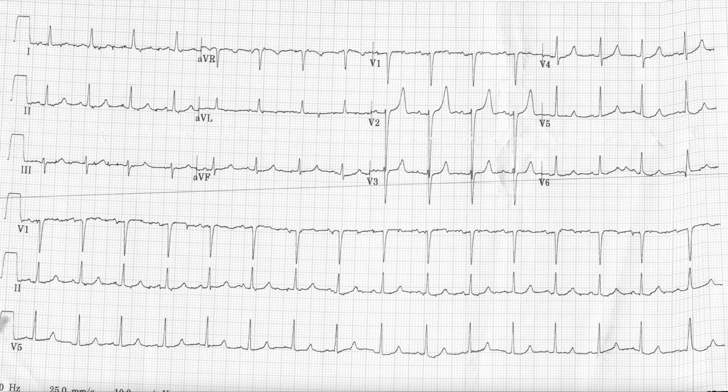Pause the video, look at the thing, and come back when you think you know what's going on with it. All right, let's take a look here. So when we start looking at the EKG, as always, we're going to go through the algorithm because that way you don't miss things. So rate, rhythm, axis, intervals and blocks, ischemia, infarct, and then I'll kind of call it general patterns and then an overall impression.